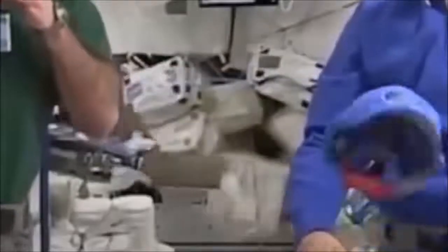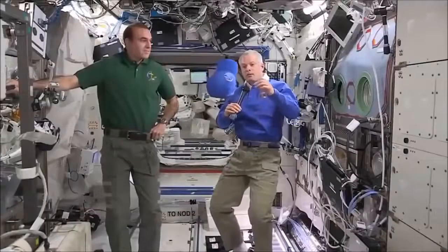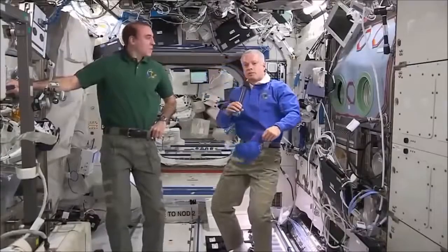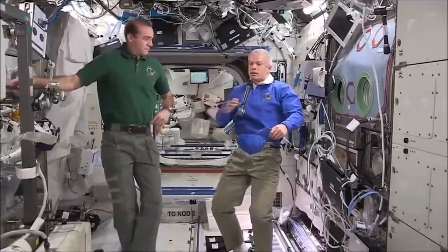Okay, so you see to the right, this guy's flipping this hat. This hat's actually on another video channel in 3D space. It's virtual reality. They're wearing augmented contact lenses so that they can interact with these 3D objects.